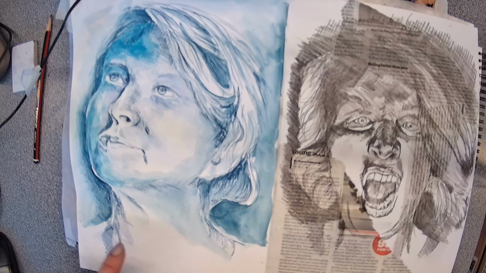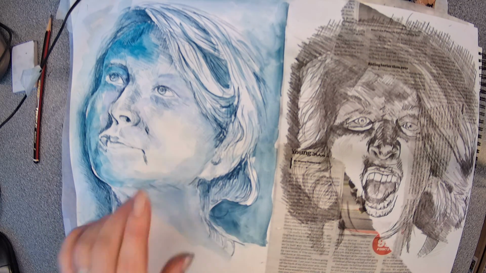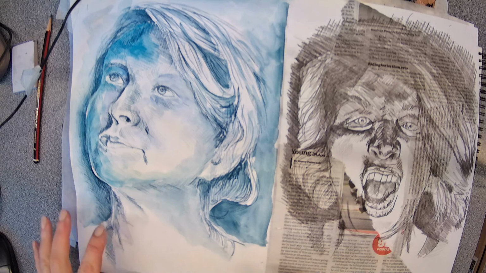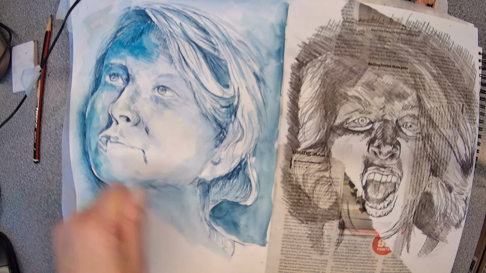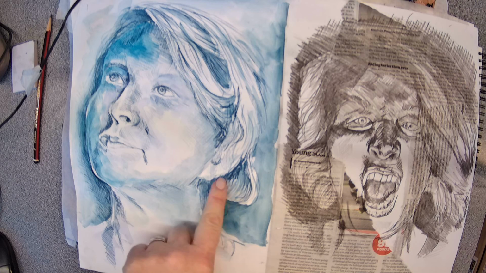The second one was a carbon drawing first. I know it's blue, it's because I didn't have the black carbon when I did this, but then I've added watercolour over the top because the carbon will resist the watercolour.